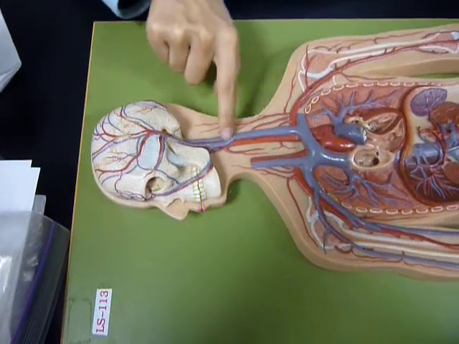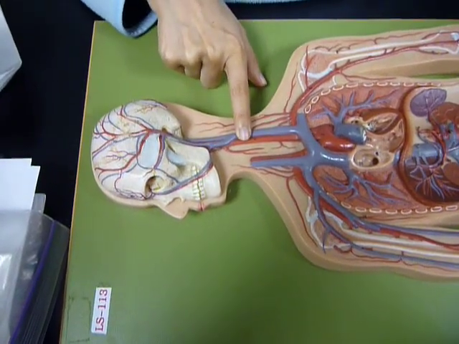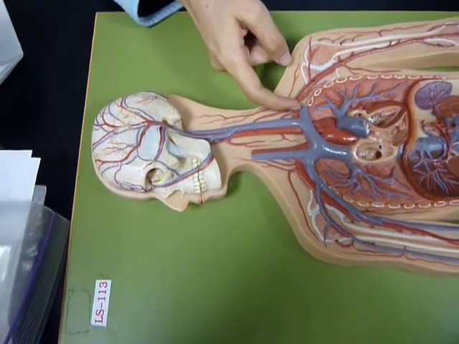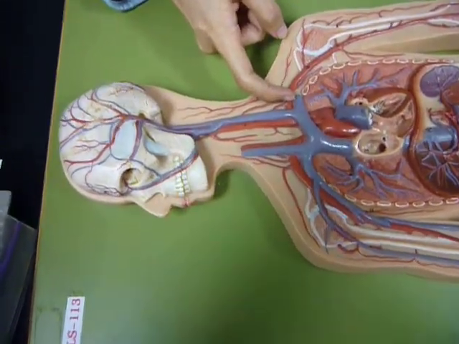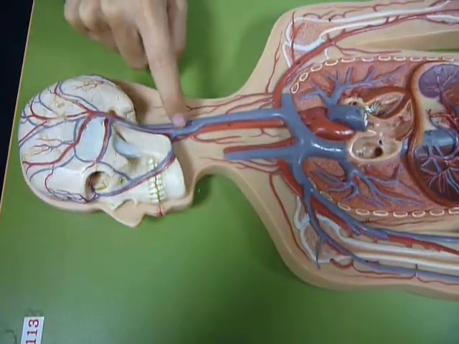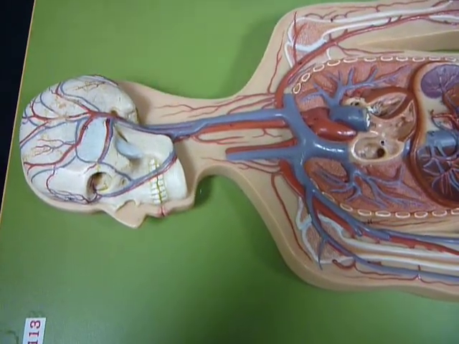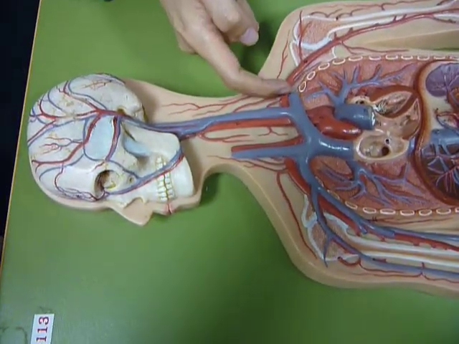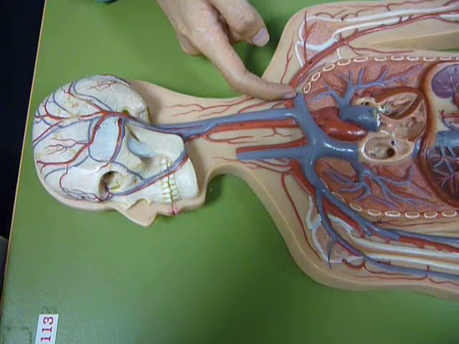The whole thing right here is the internal jugular vein. The external jugular vein runs parallel. So this looks deceiving. You would think one is the external, the other one is the internal, but that's not the case. This is the internal jugular vein. The external jugular vein sits right here.